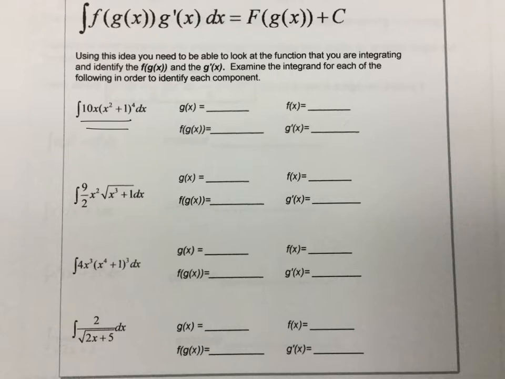The inside function is almost always going to be the part that's raised to a power. So here, g of x, your inside function, is x squared plus 1. We put that inside x to the fourth, which is your outer function. So the composition is x squared plus 1 to the fourth.